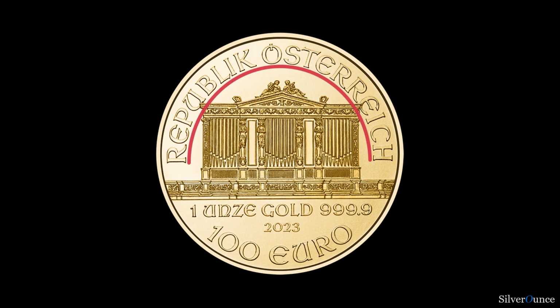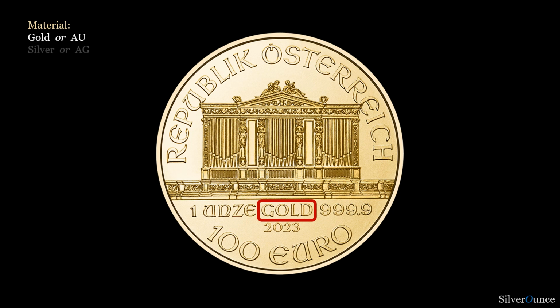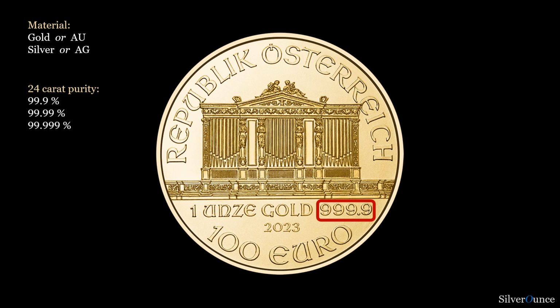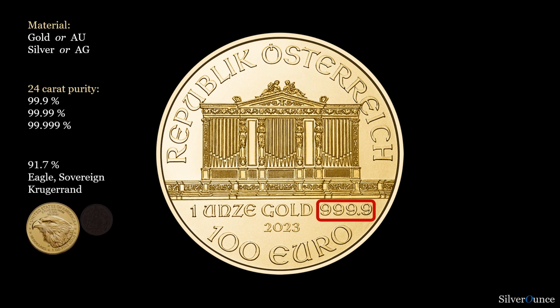The issuing country. The material, with the word gold or AU, which refers to gold. Silver coins have silver or AG writing. The purity, usually in 3 or 4 nines. 3 nines is 99.9% gold. Pure gold scratches easily. Some coins therefore contain extra alloying materials, such as silver or copper. The eagle, the sovereign and the Krugerrand are like that.